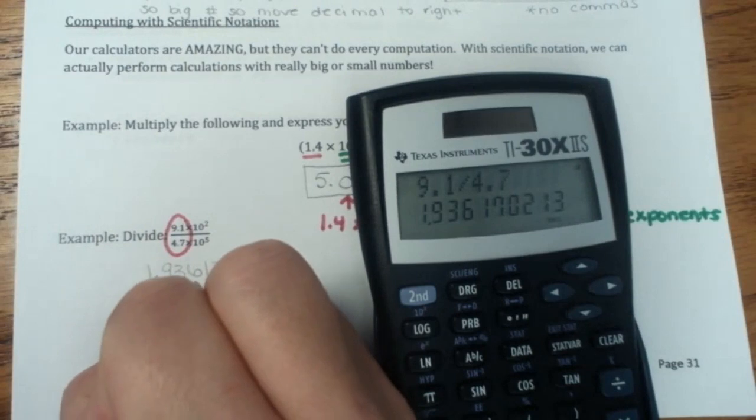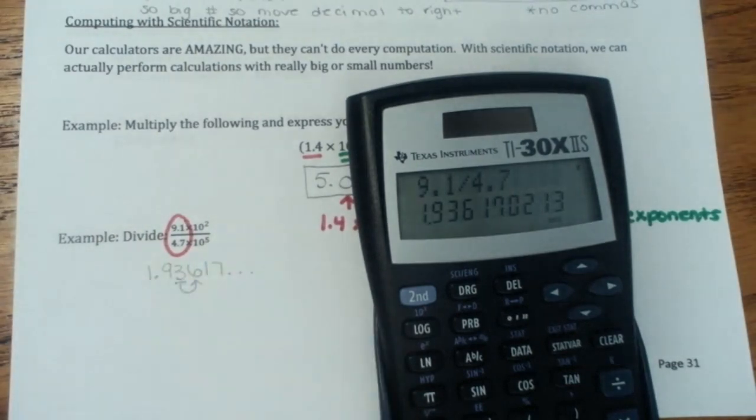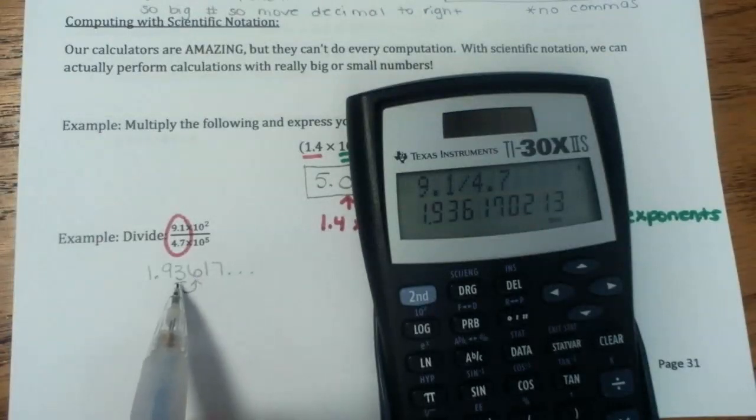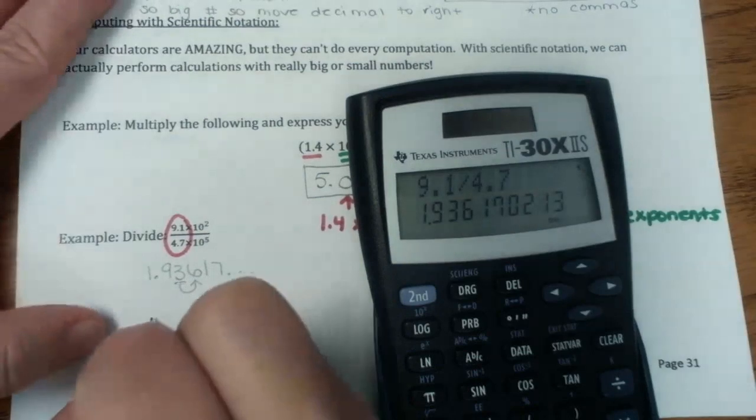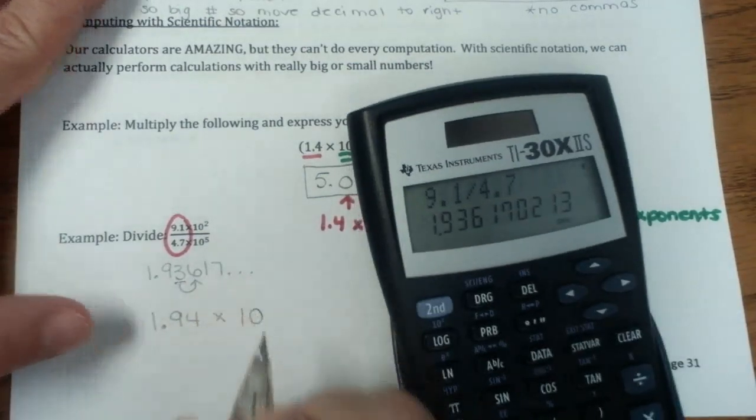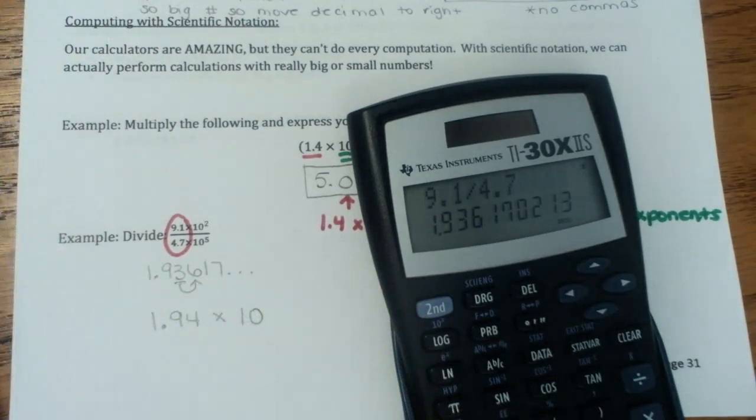So let's round this 3. Looking next door is a 6. Remember, 5 or higher, it rounds up. Anything less than 5, it stays the same. So looking next door is a 6, which is higher than 5. So this is going to round up. So 1.93 is going to round up to 1.94 times 10.